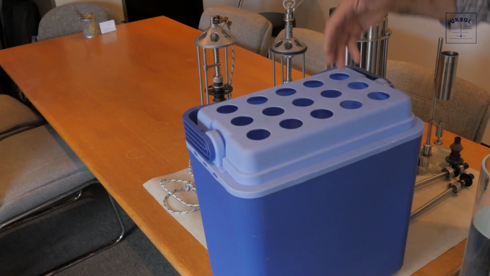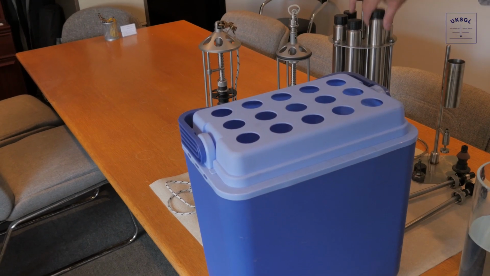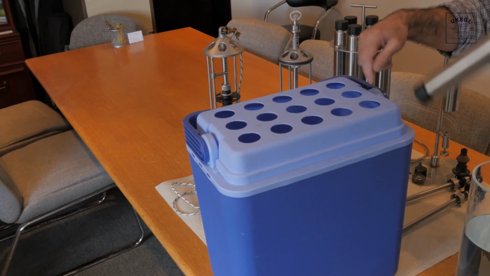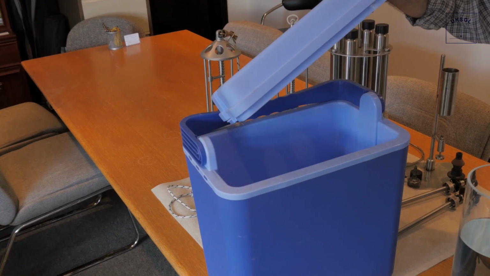A plastic cooling crate is available into which the tubes can be stored. The crate is filled with iced water, and the tubes are placed inside with the black caps at the bottom.